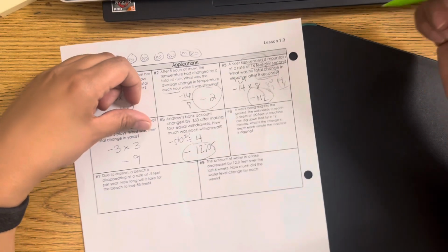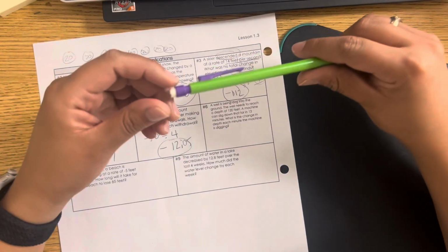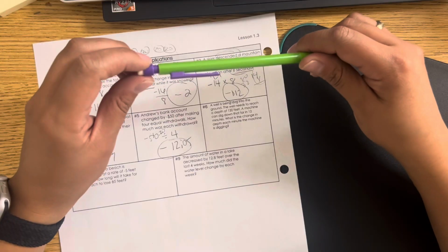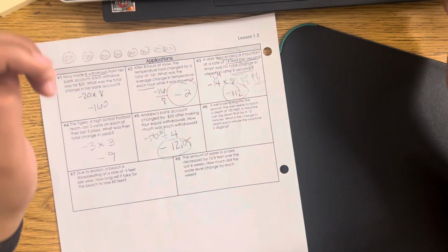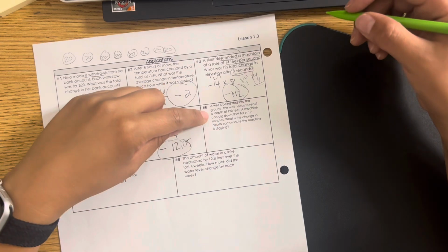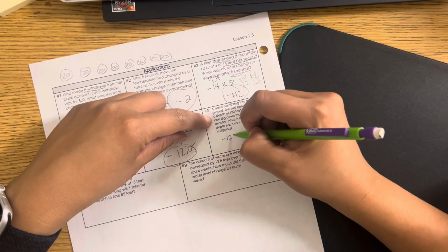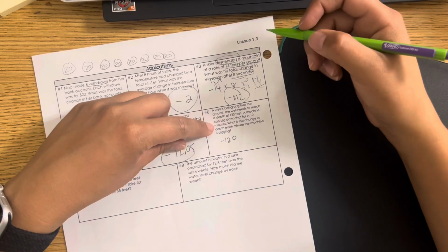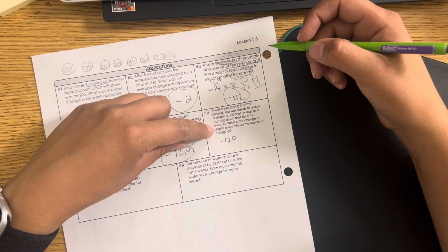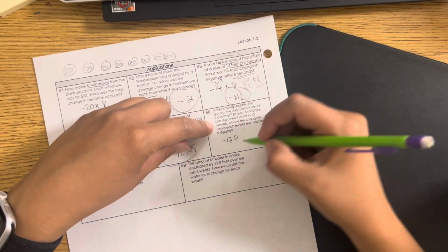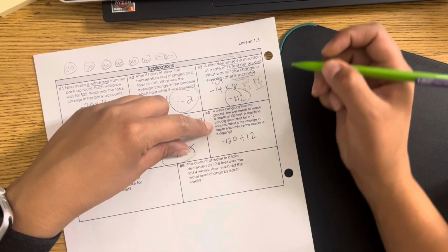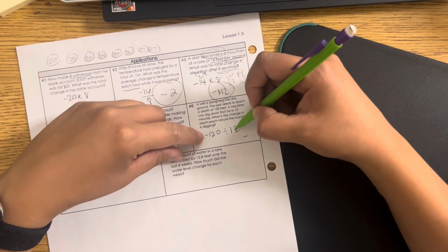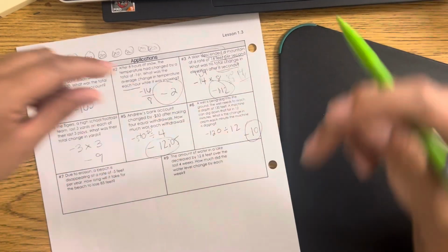All right, a well is being dug into the ground. The well needs to reach a depth of 120 feet. A machine can dig down that far in 12 minutes. What is the change in depth each minute the machine is digging? Okay, so he needs to reach a depth, which is negative 120 feet. And so I have to figure out how much each minute, which means I have to divide by 12. If I do negative divided by positive, it's negative. 12 goes into 120 10 times.